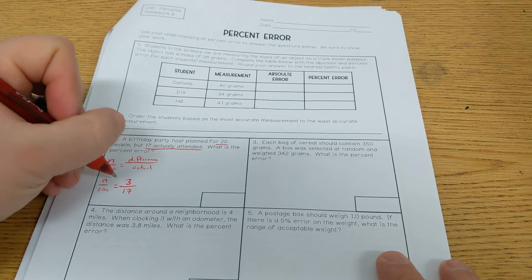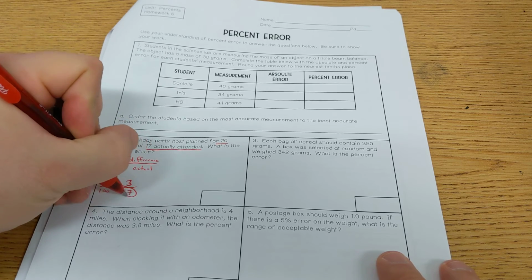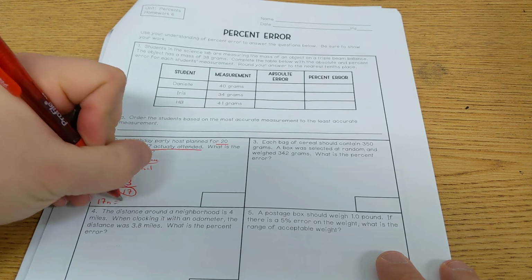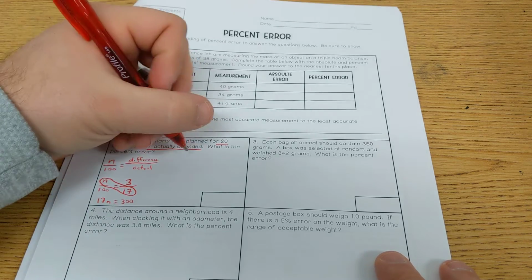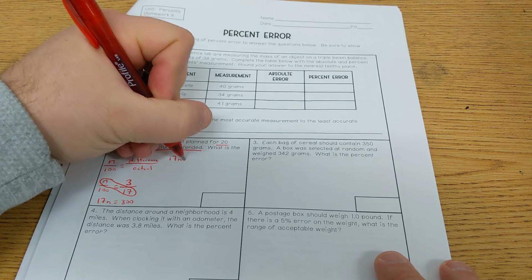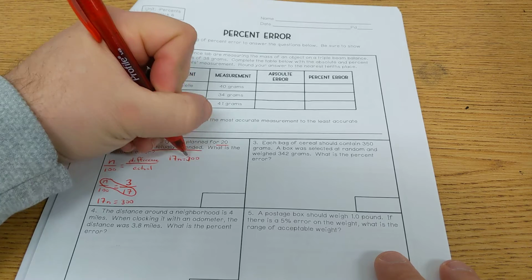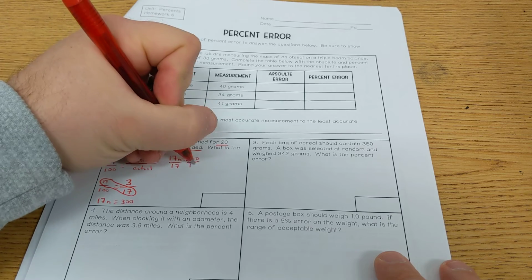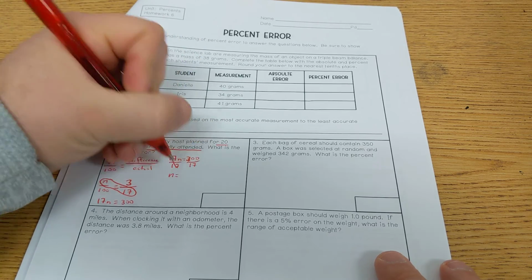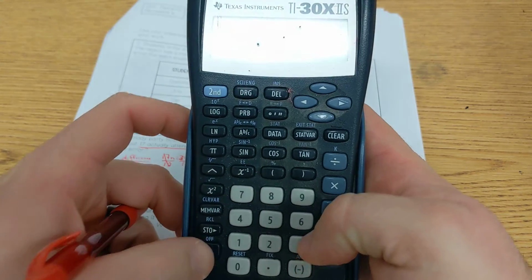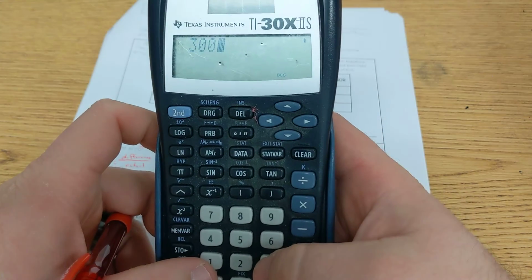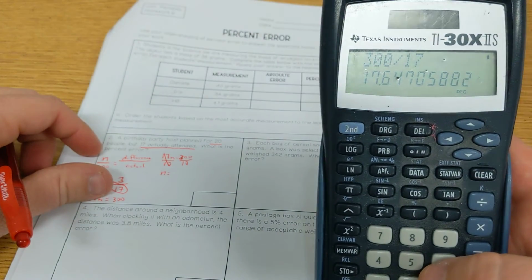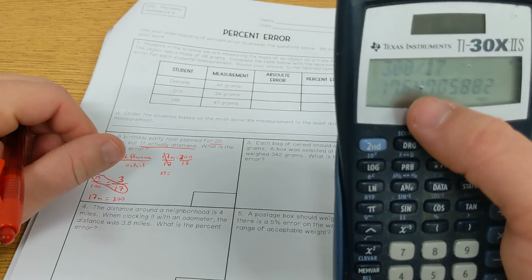Now we can cross multiply. So I have 17n is equal to 300. 300, not 100, sorry. I'm going to divide each side by 17 because I want to get n by itself. I want to know that percent. So now I have, remember, the numerator, the top number, divided by the bottom number. Again, we're going to round to the nearest tenth.